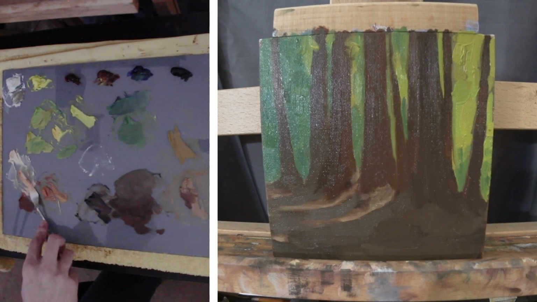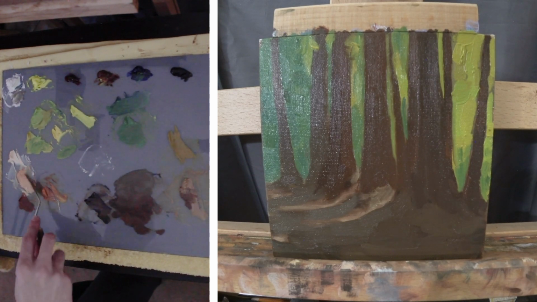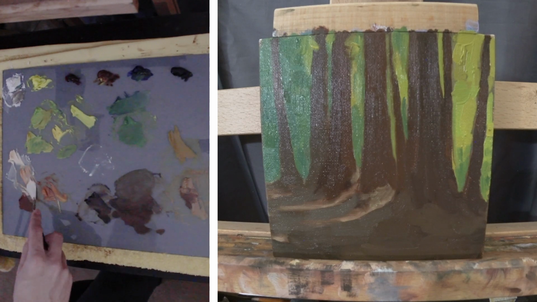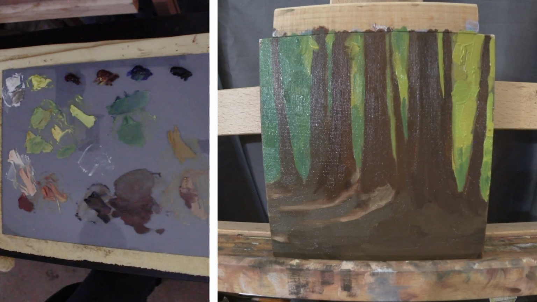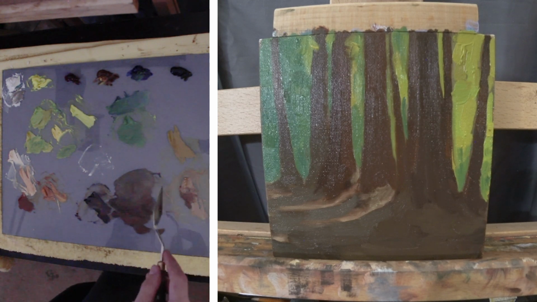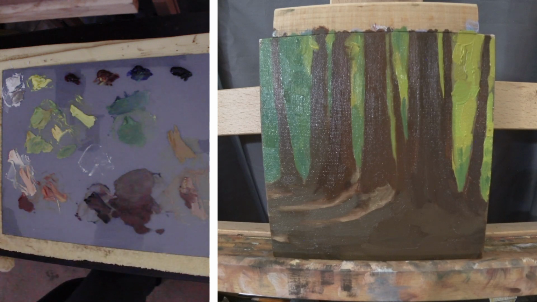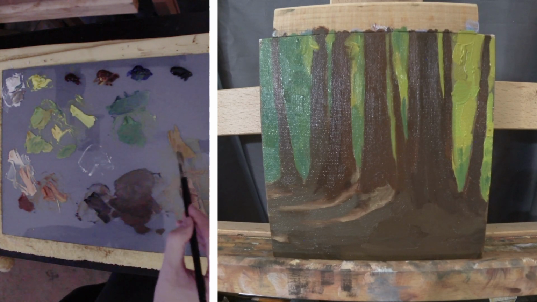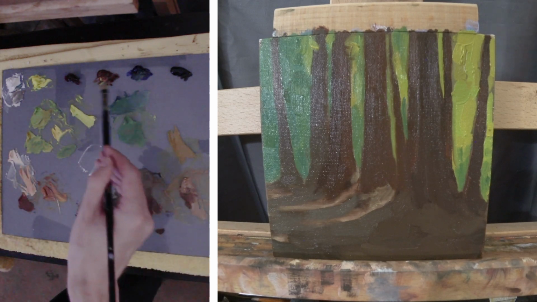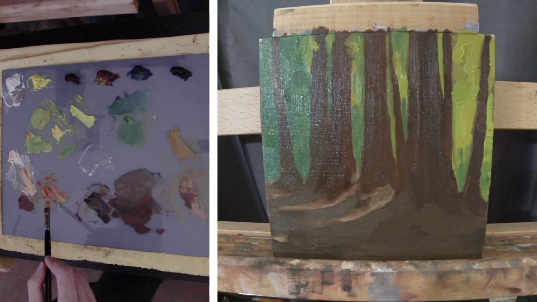So maybe something like that. There we go. That'll also work on the trees as well. These three colors here, some of this may go on the ground, I don't know about that. We'll see what happens. This I can use as foliage, get some of that red. I can add a little bit more red to that as well.